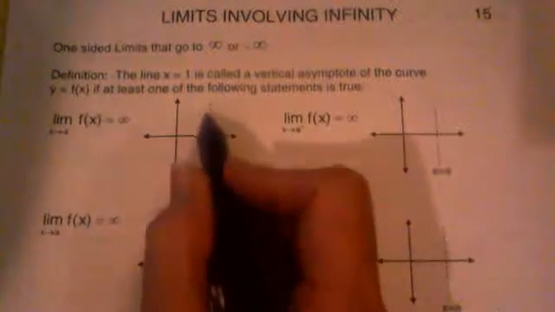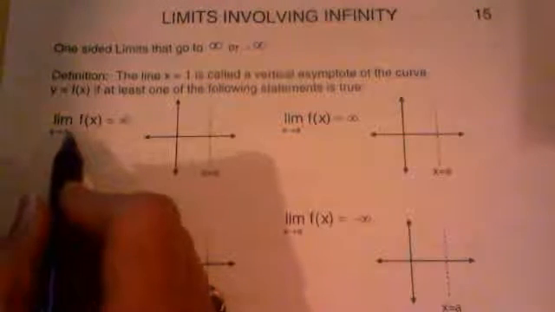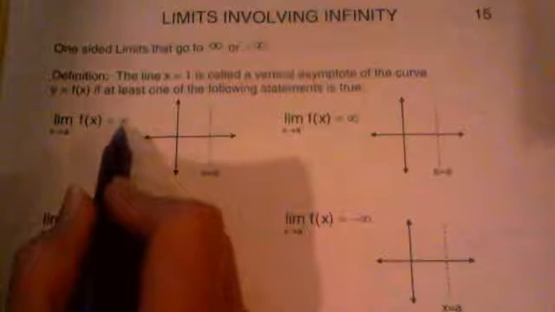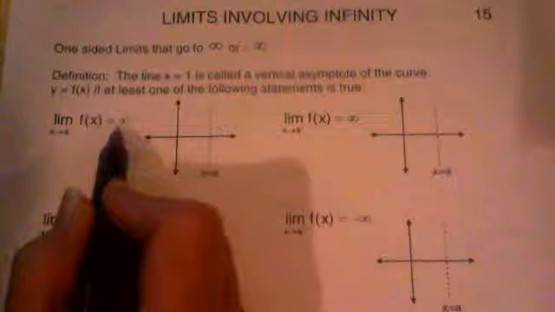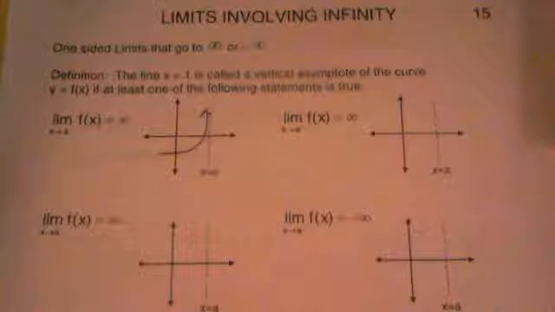So here's our line, our asymptote, and we're saying as x approaches a coming from the left-hand side, then our value goes towards infinity. Now, it doesn't say where we are, so it really doesn't matter where you start this. I'm just going to start down here. But it's saying that as I come in from the left, I go up towards infinity. So this would look like this picture.